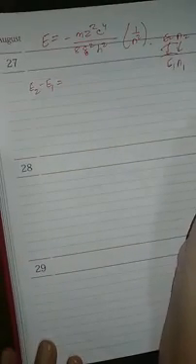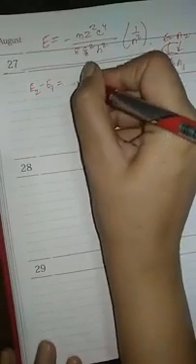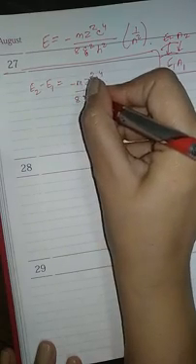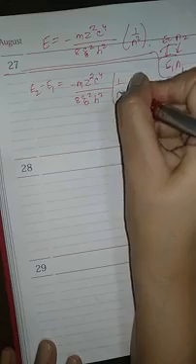So what happens over here? This becomes minus mz square e to the power 4 divided by 8 epsilon naught square h square, 1 by n2 square for E2.